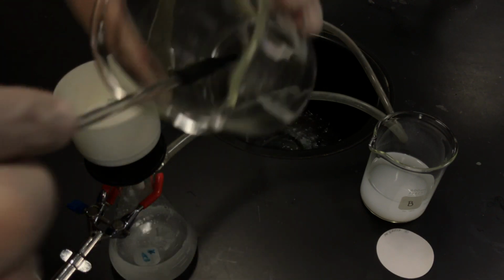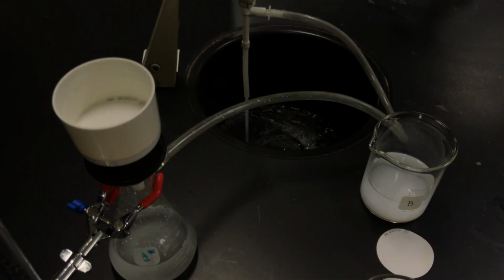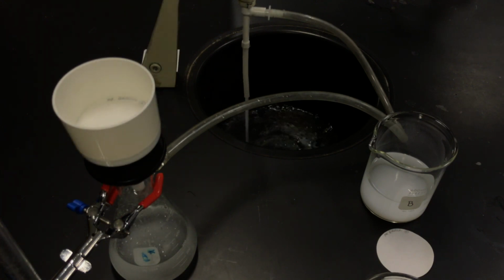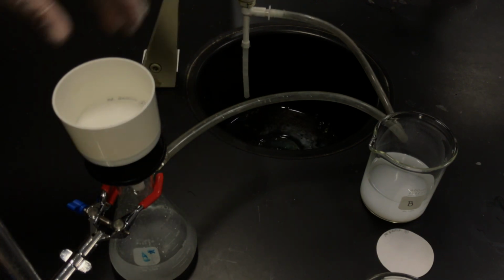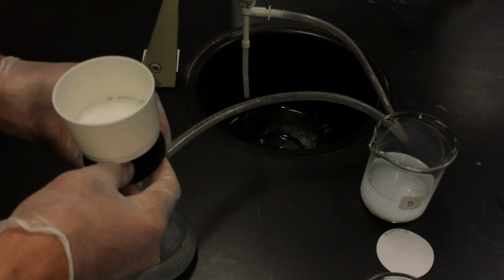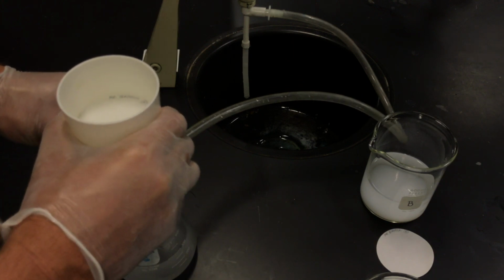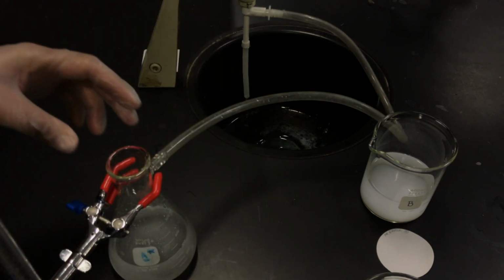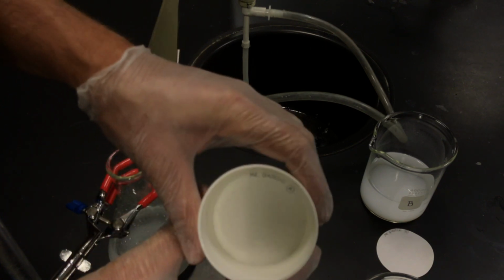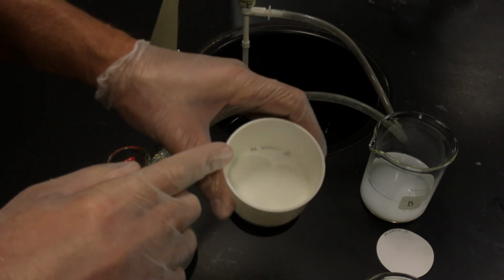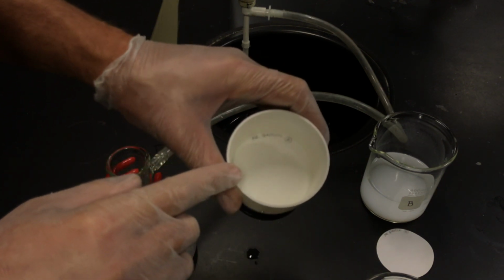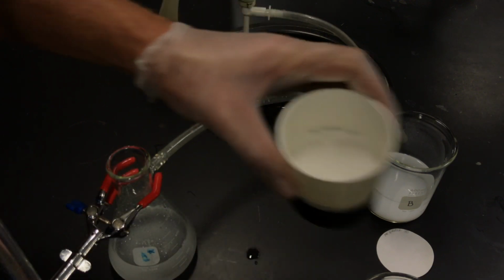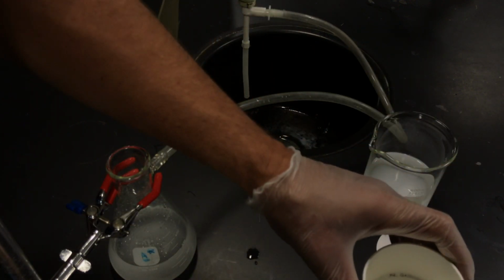Okay, now looking at my filtrate, it's just a little bit cloudy, so what I'm going to do is stop the water. Gently take the top off. You can hear the difference in pressure when I remove this. Okay, maybe not too great. And there are some solids there. You could see some lines or some dots where the filter paper was running through. So gently put that here.